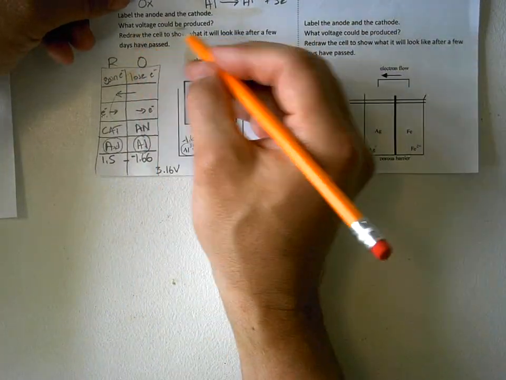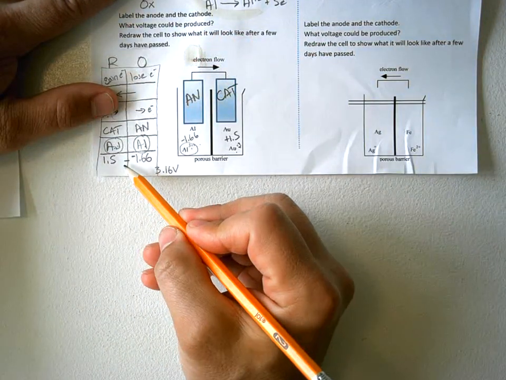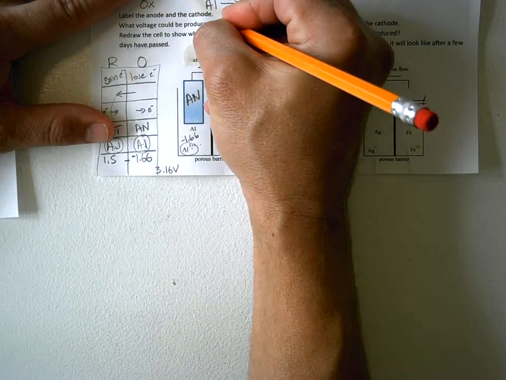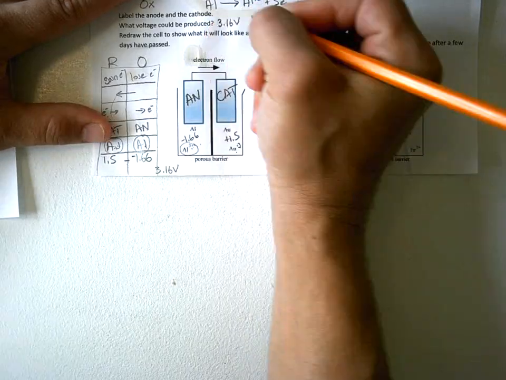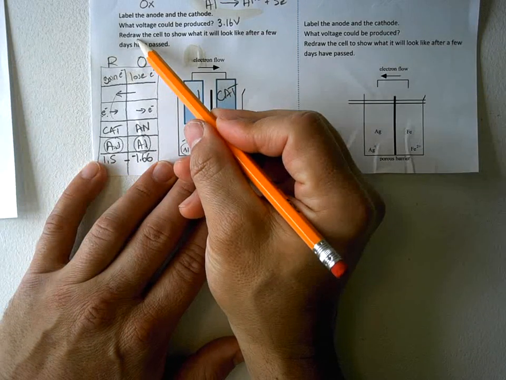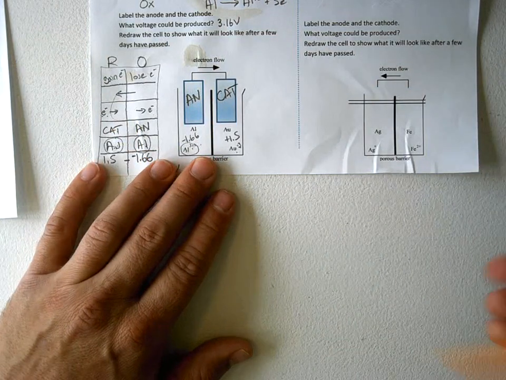What voltage could be produced? Well, again, 1.5 minus a negative 1.66 is 3.16 volts. Now this is kind of a weird question, but think about this. Redraw the cell to show what it would look like after a few days have passed.